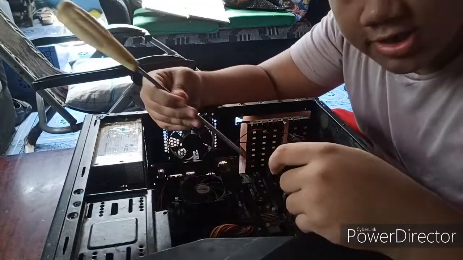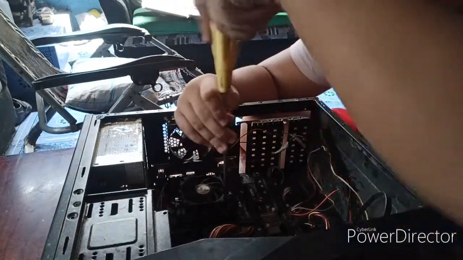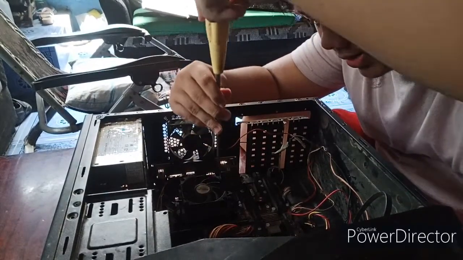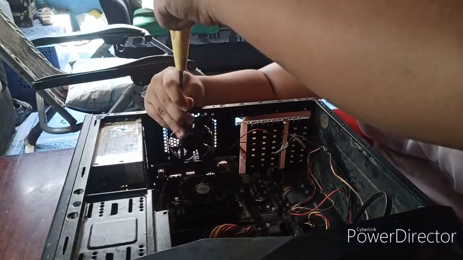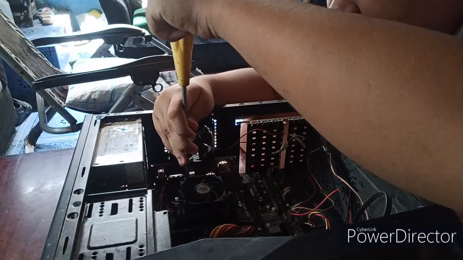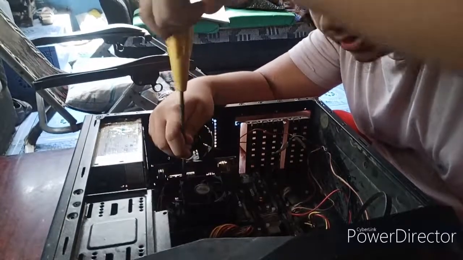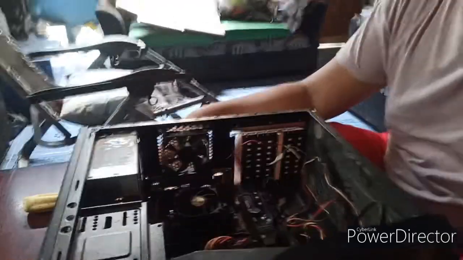Now the 4 screws are in place. You can now fully tighten the screws. Now it's locked. Here. It's locked. Here. Fully locked. And the last one. It's fully locked. Now that's how you replace your thermal paste on your CPU.